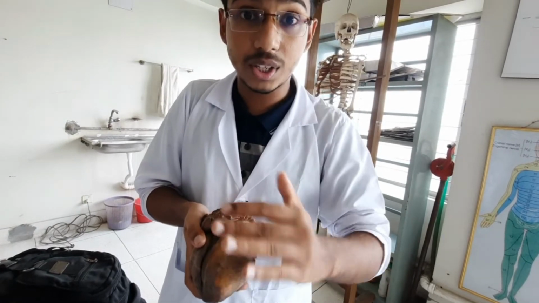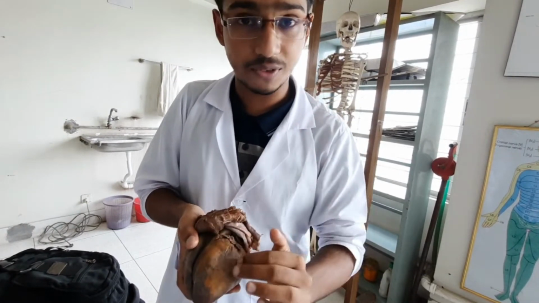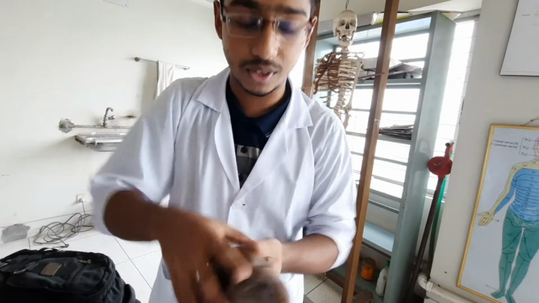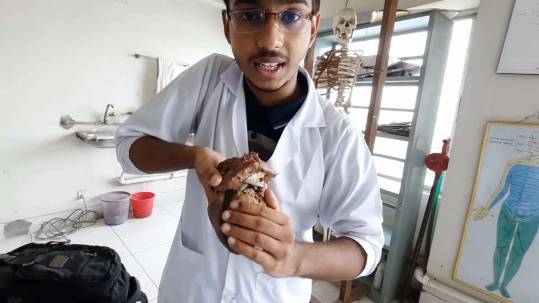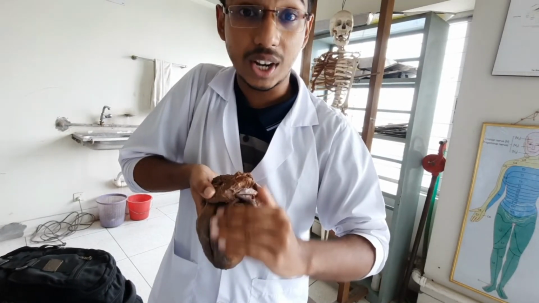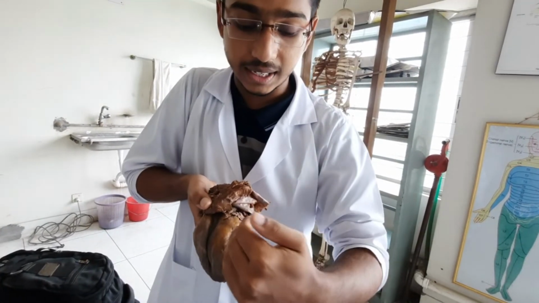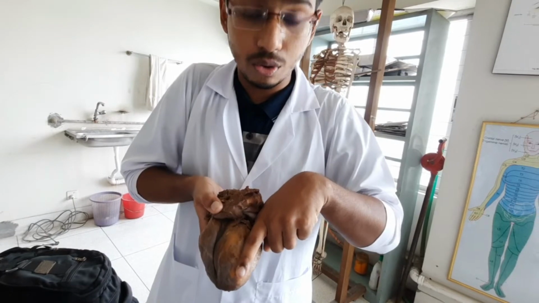Now coming to the surfaces of the heart, there are three surfaces: the left surface, the sternocostal surface, and the diaphragmatic surface. This is the left surface. Now this surface that you can see is the sternocostal surface. And the left surface is related to the left border.